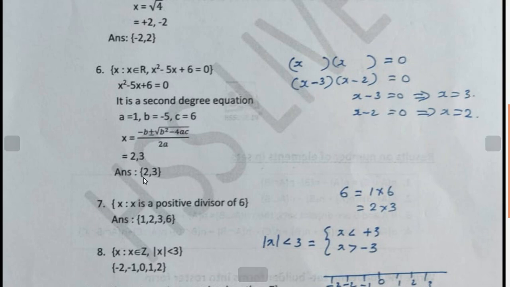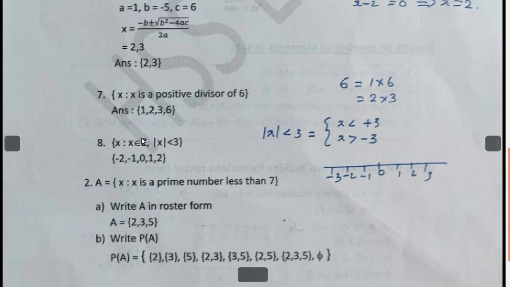Okay. The seventh question, x such that x is a positive divisor of 6. Okay, so as we discussed on the first page, 6 can be factorized as 1 into 6 or 2 into 3. So which are the factors? 1, 2, 3 and 6. So this is a set corresponding to this rule form or set builder form. Right, this is roster form, this is rule method or set builder method.